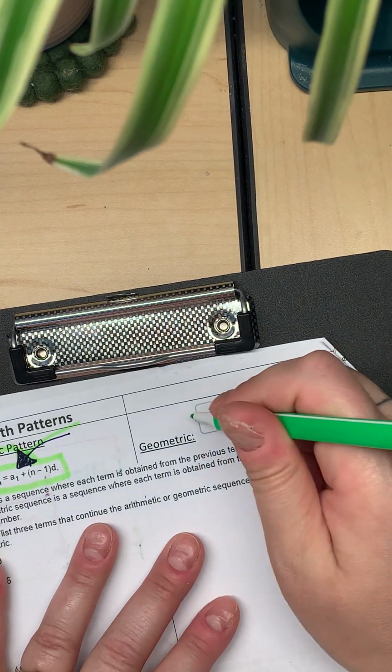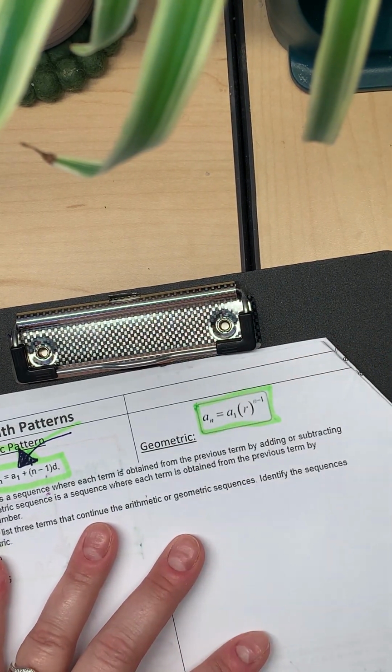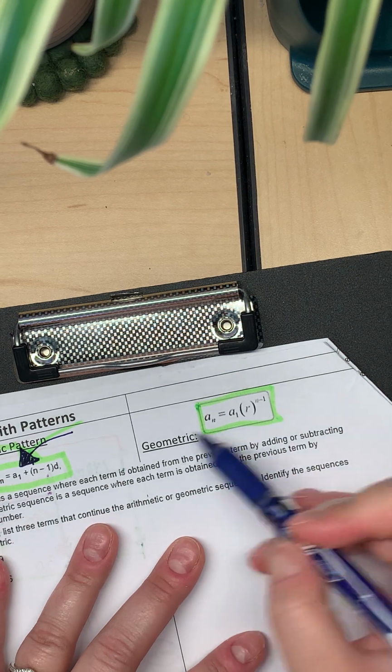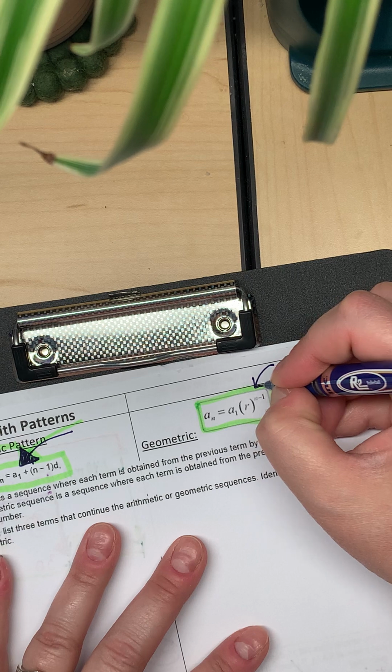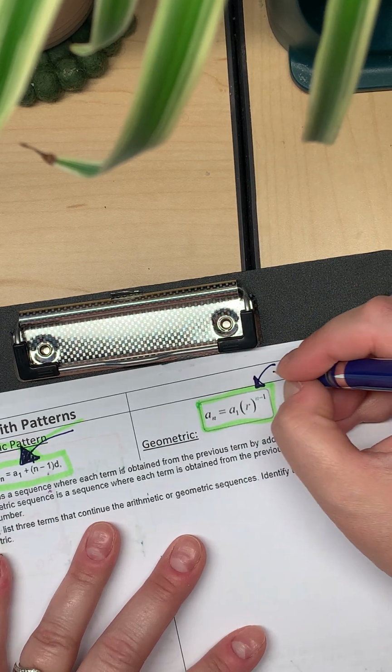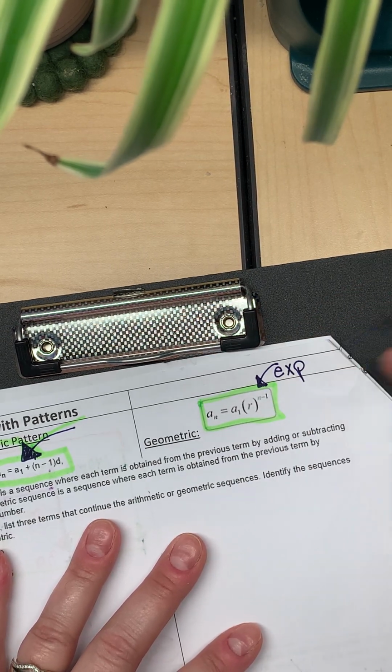If we look at this geometric one, I don't see a plus sign anymore. But I do see something up in the air that's like an exponent.